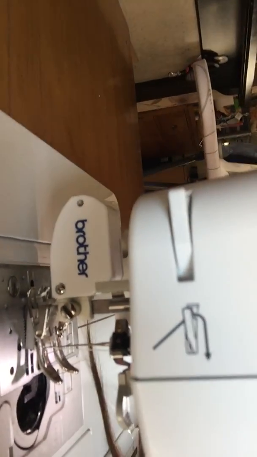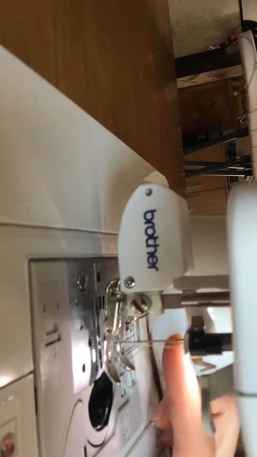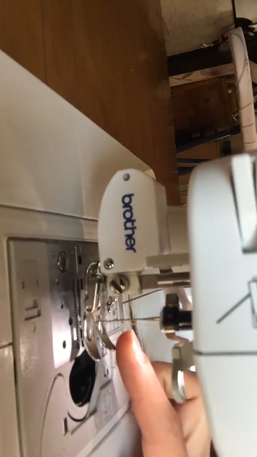Okay, so we're going to wind the bobbin. We're going to go through that right now, and I'm also going to show you in the next video how to attach your walking foot and how to take off your regular foot and attach this walking foot, but I'll save that for my next video.